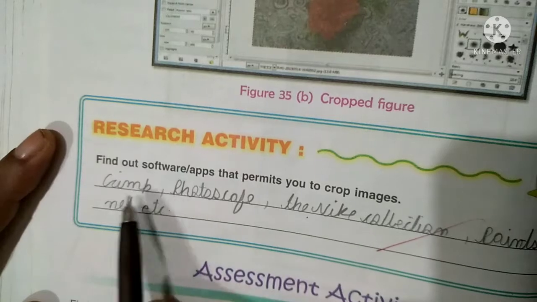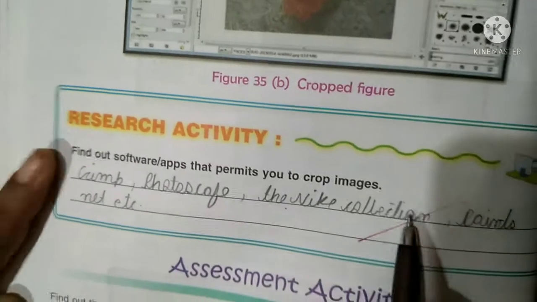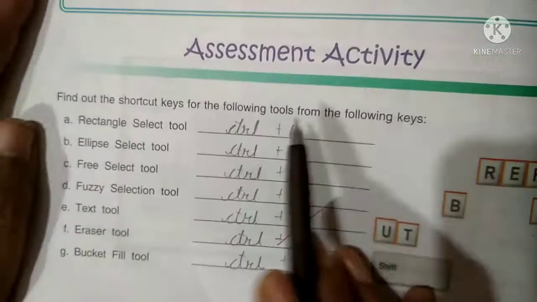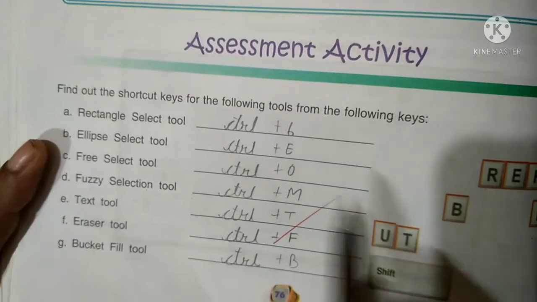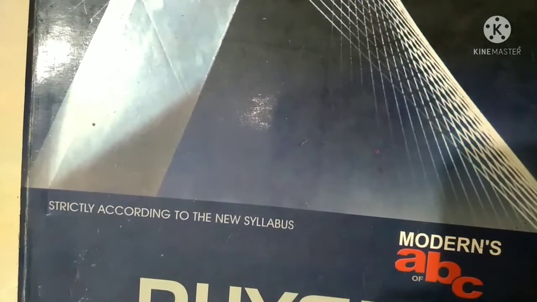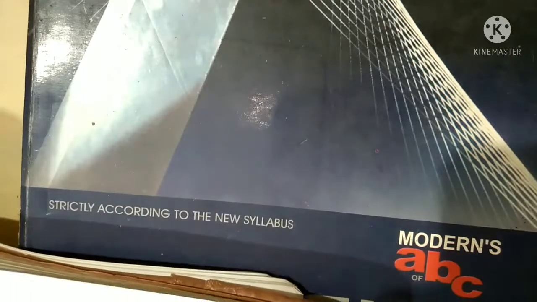Research activity: GIMP, photo, the Nike collection, paint.net, etc. Assessment activity. You may pause the video and you are able to write. Just for revision, chapter 4 GIMP.